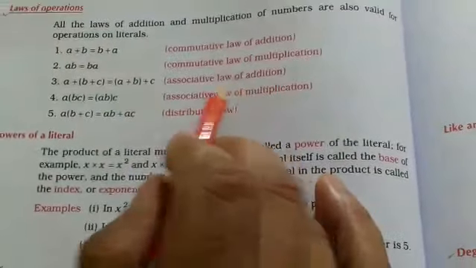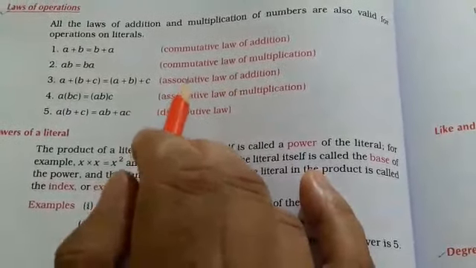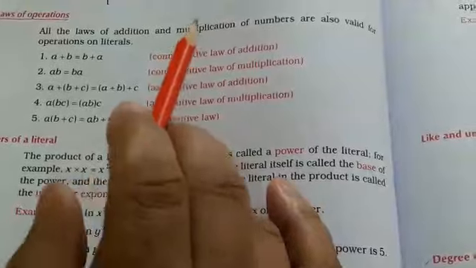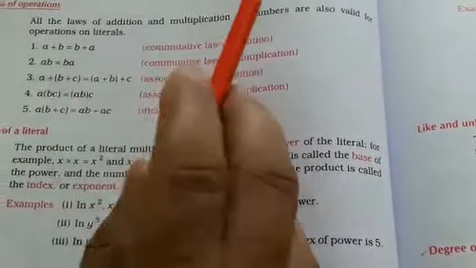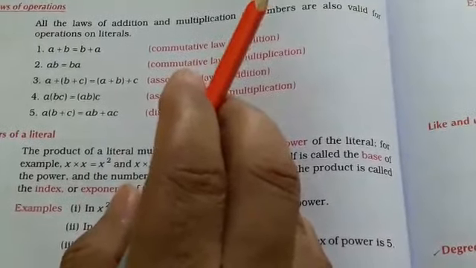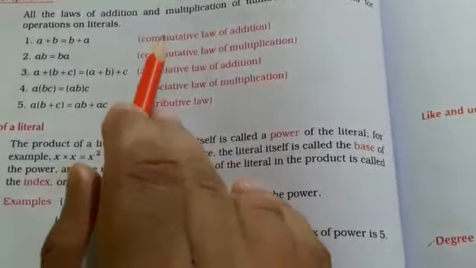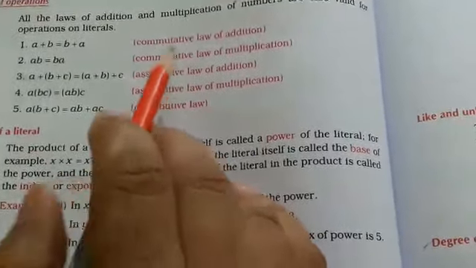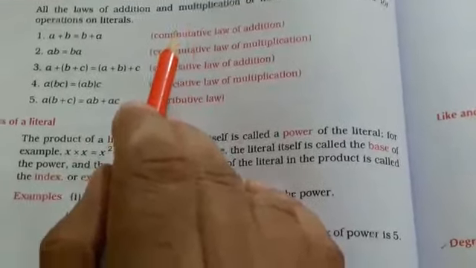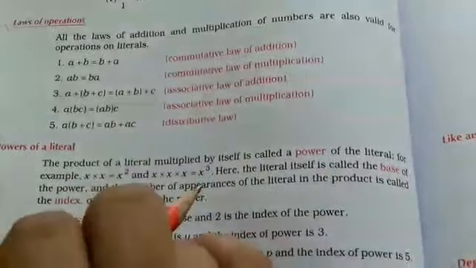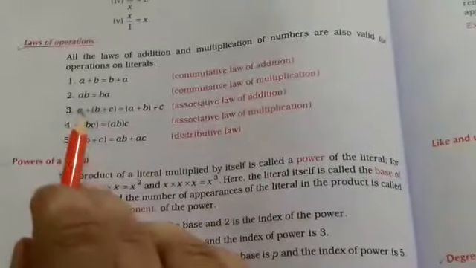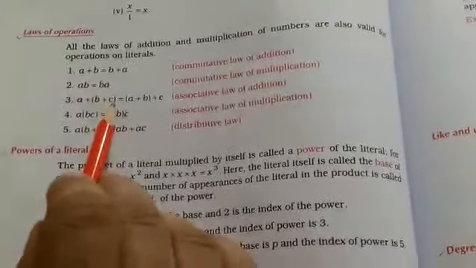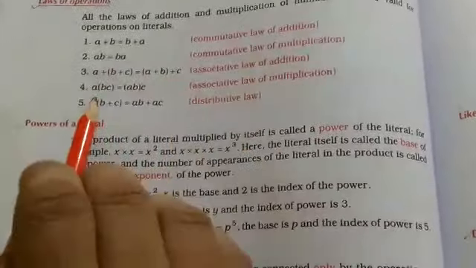The associative law of addition tells us that if we add any three numbers in any order, the result will be the same. The difference between commutative and associative is that in the commutative law we are operating on only two numbers, but in the associative property we are operating on three numbers. So if we add any three numbers in any order, we will get the same result.